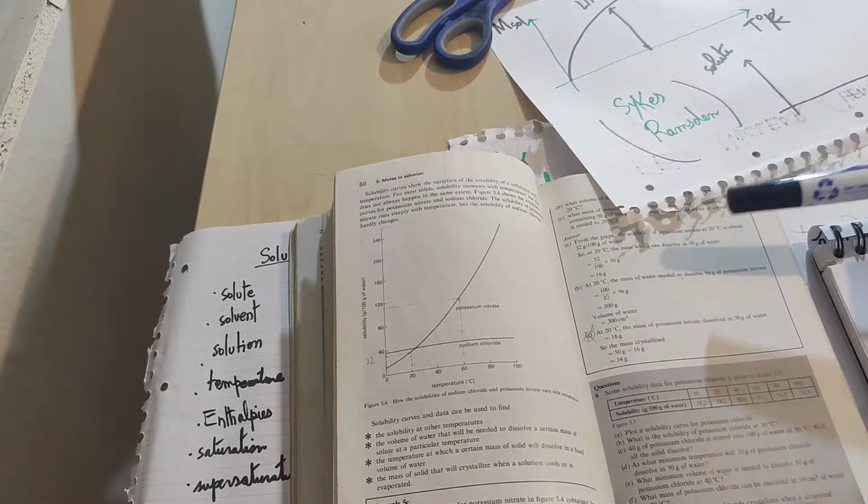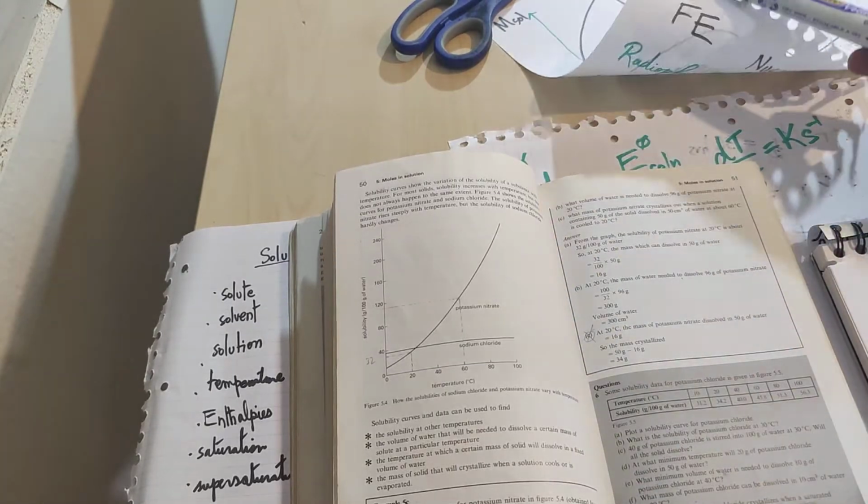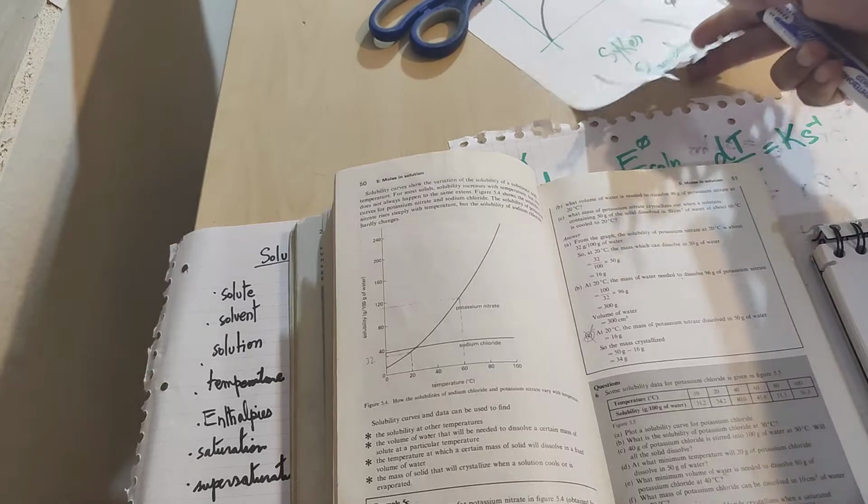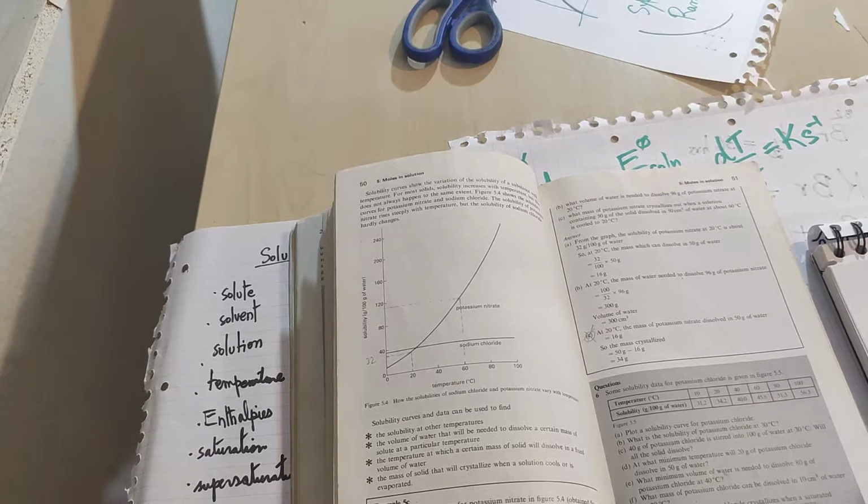The next question is, what volume of water is needed to dissolve 96 grams of potassium nitrate at 20 degrees? 96 grams, that would be quite unitary.